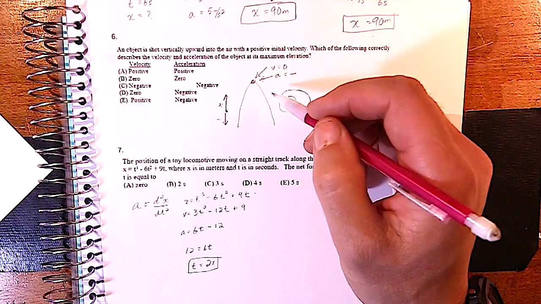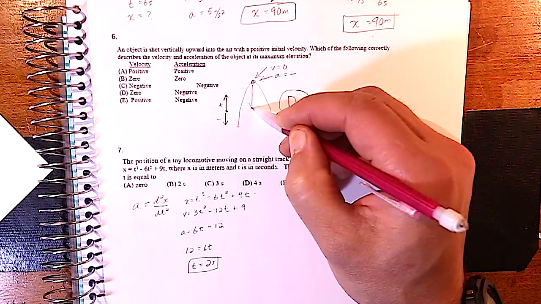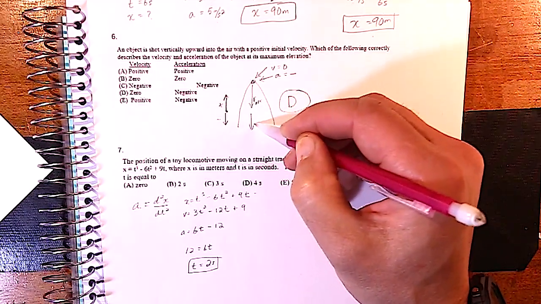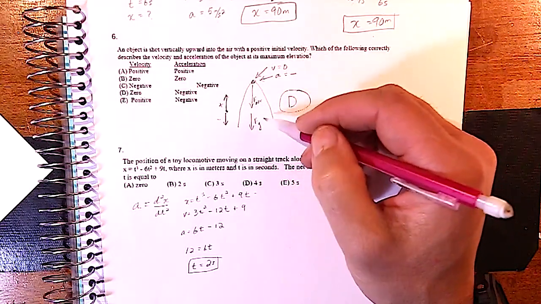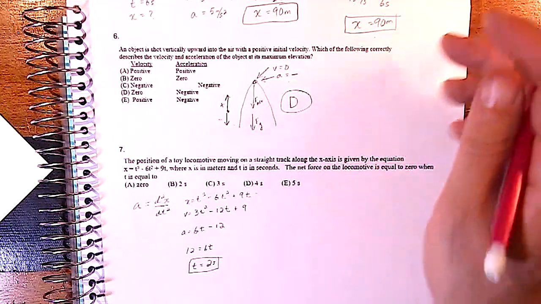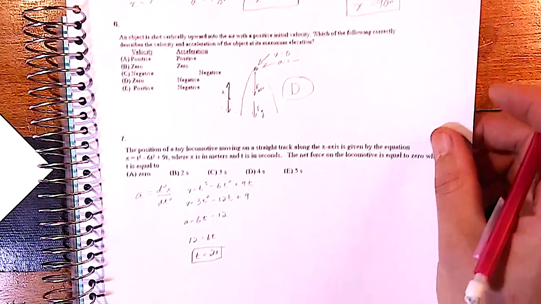The acceleration is always in the direction of the net force. Well, the net force in this case is the force of gravity, and the force of gravity acts down, so its down is negative, so the acceleration is negative.